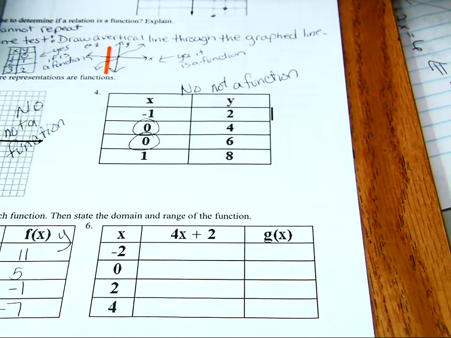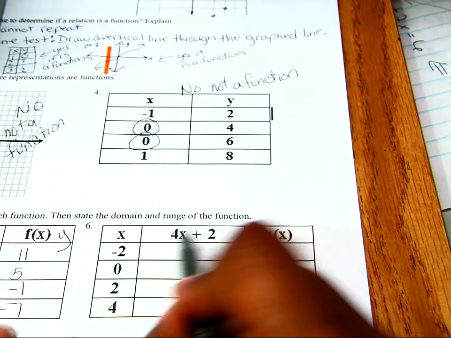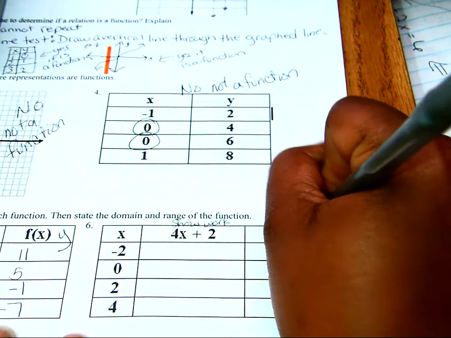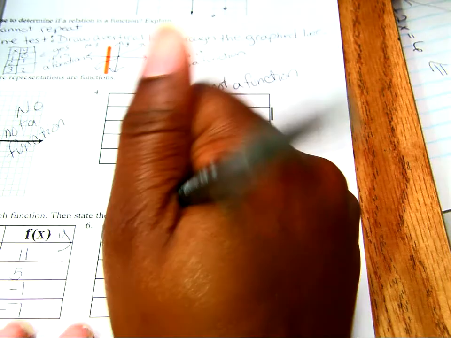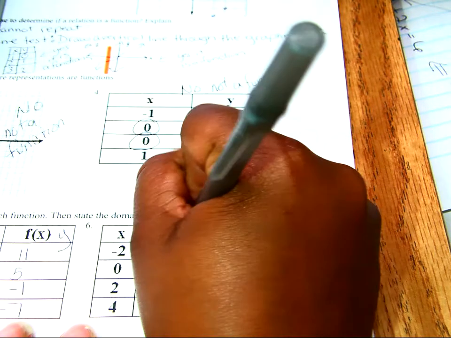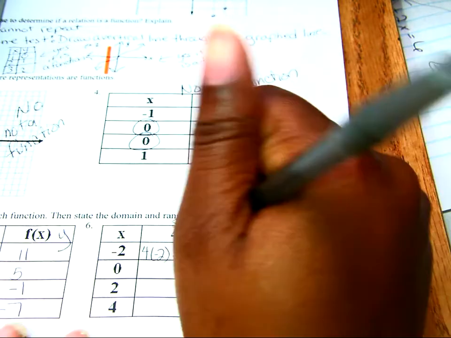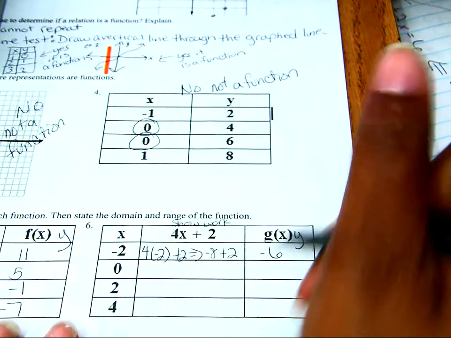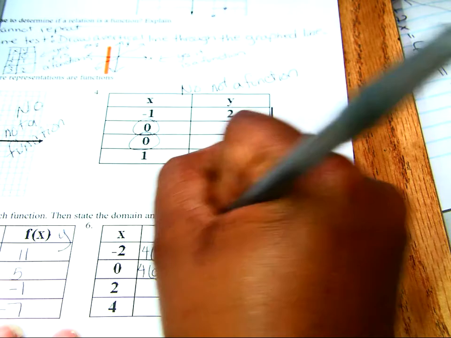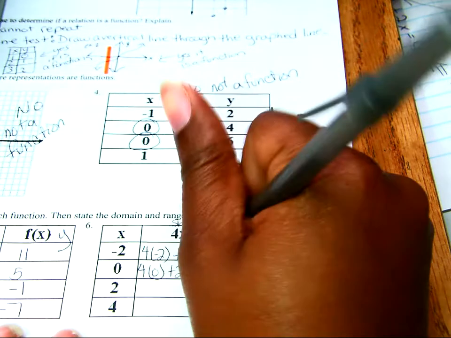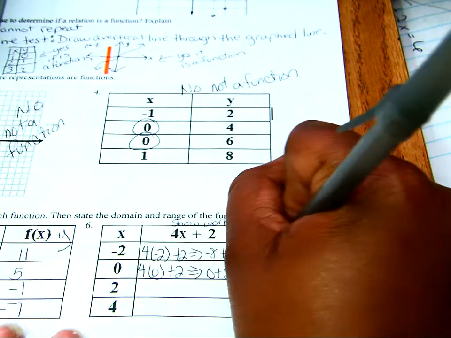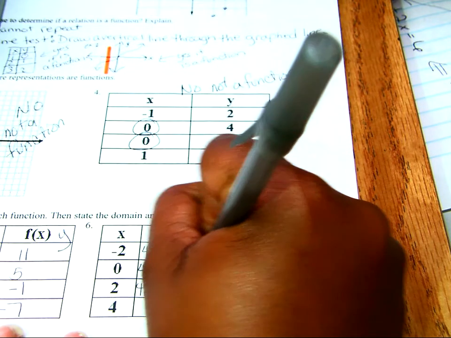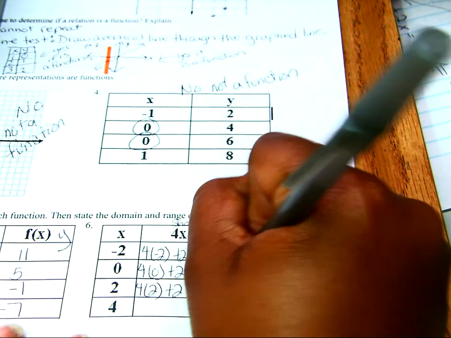Right? Let's do the next one. All right, we're doing the same thing. This is my input. This is where I show my work. This is my output or my y. Let's go. 4 times a -2 plus 2. 4 times -2 is -8 plus 2 is -6. 4 times 0 plus 2. 4 times 0 is 0 plus 2 is 2. 4 times +2 plus 2. 4 times 2 is 8 plus 2 is 10.